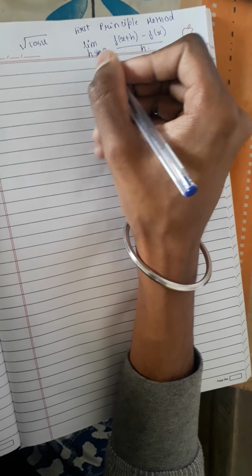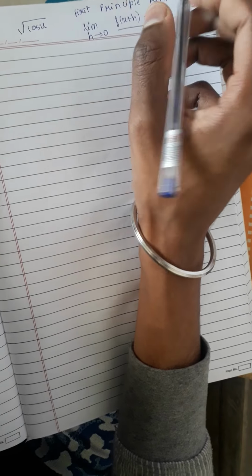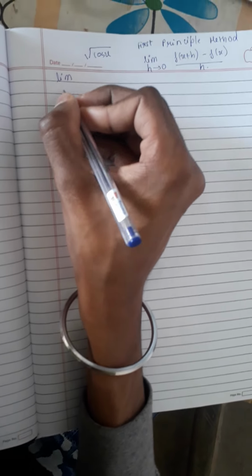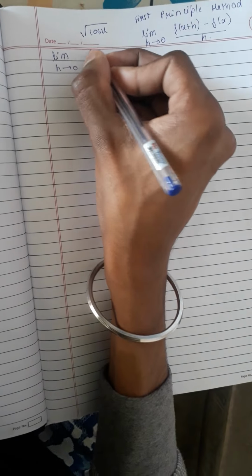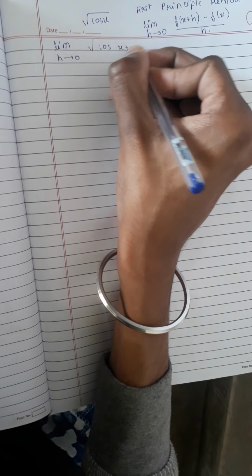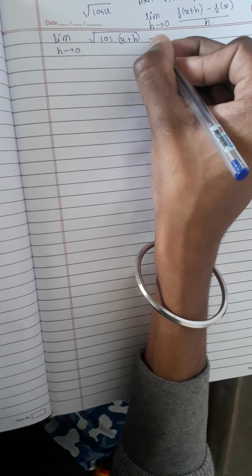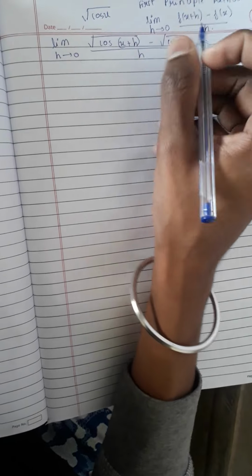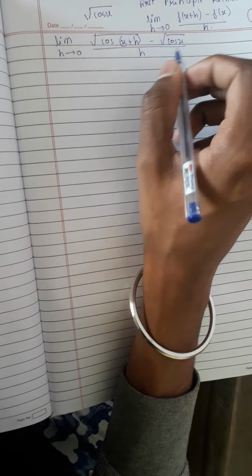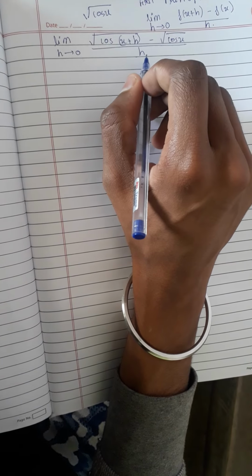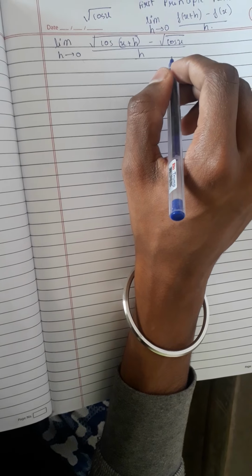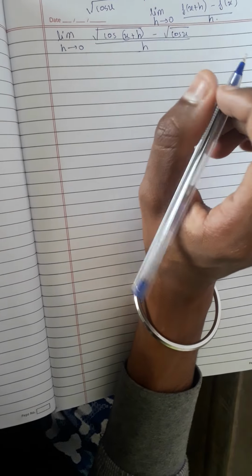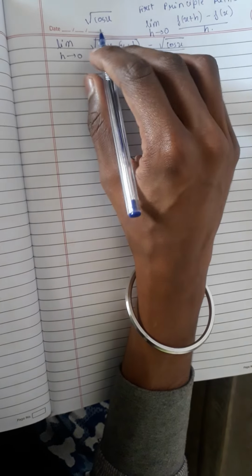So in this we would be substituting the value of f of x with root of cos x. Let's see how it turns out. Limit as h tends to 0 of root of cos of (x plus h) minus root of cos of x, divided by h. We can't put the value of h as 0 directly because it would become indefinite. So we have to solve it and remove this h so that we can substitute h as 0 and get the derivative from first principle.